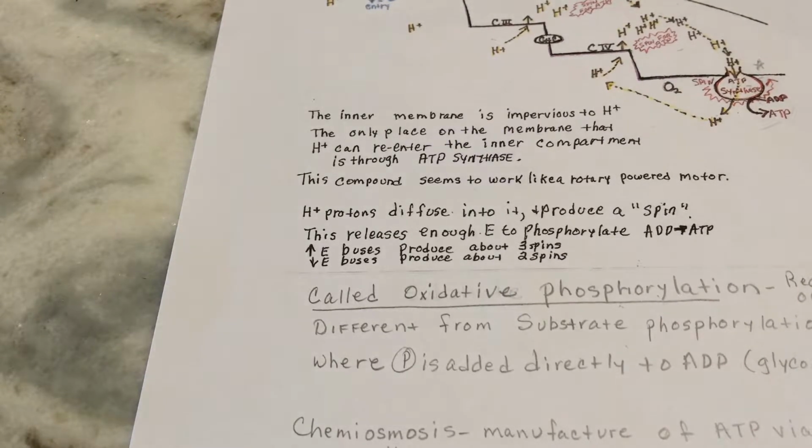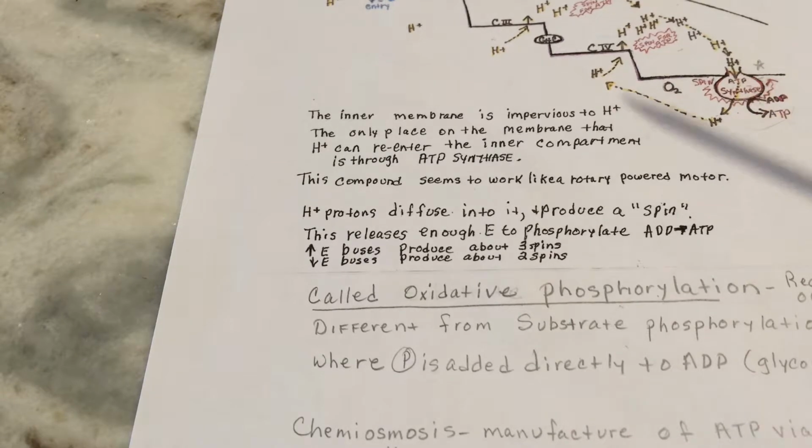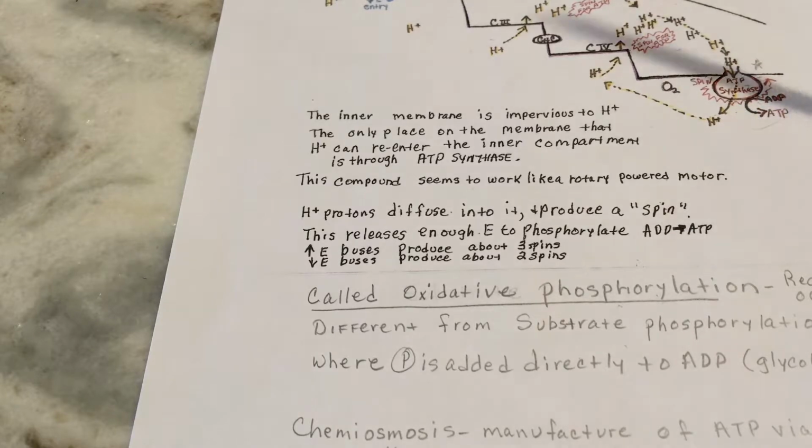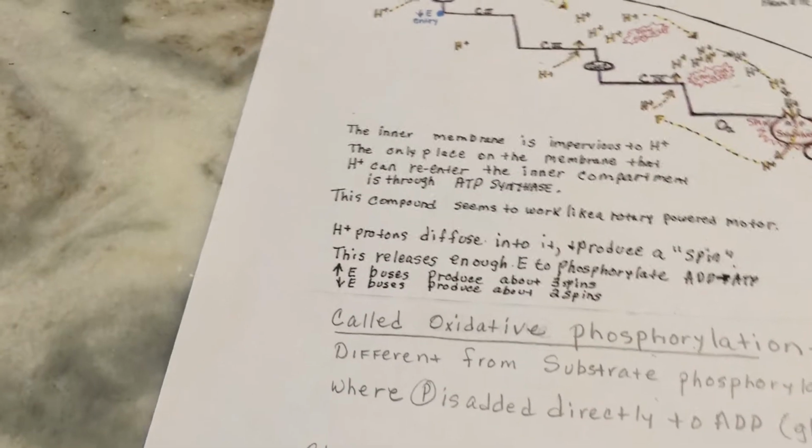If you're a high energy bus, you're going to spin synthase 3 times. If you're a low energy bus, you only spin the ATP synthase 2 times. So that's why we say that high energy buses make 3 ATPs, low energy buses make 2 ATPs.